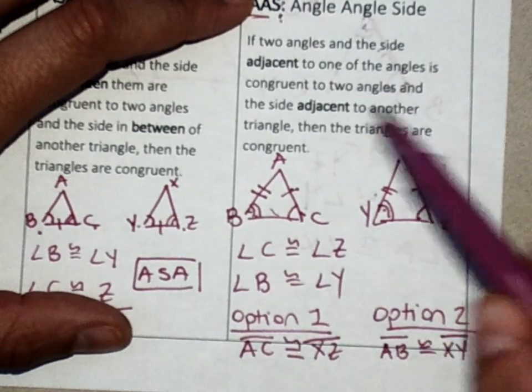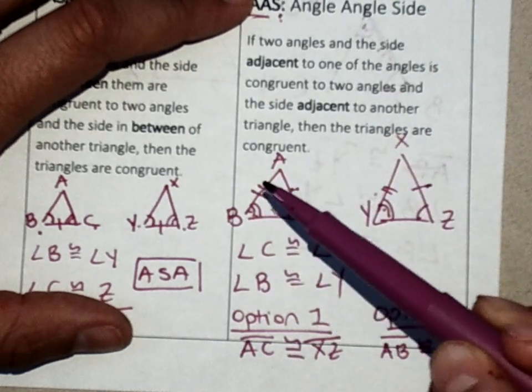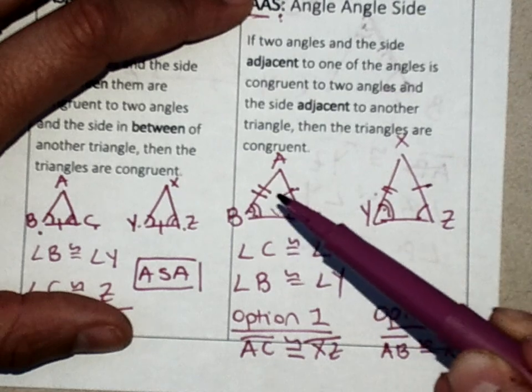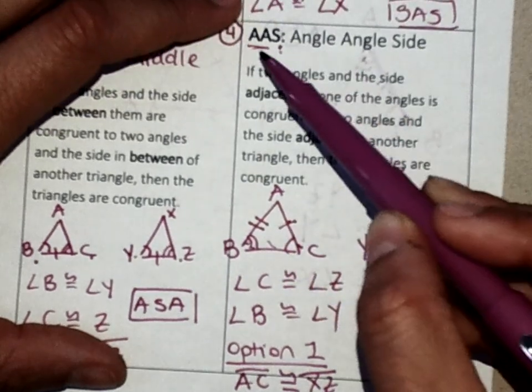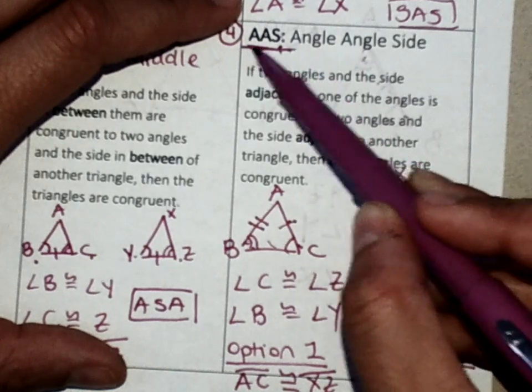So there's a lot of ways of proving these theorems. You just need to be super careful and trace your angles and your sides with your pen and make sure that it's in the same order that the theorem states the angles and the sides.